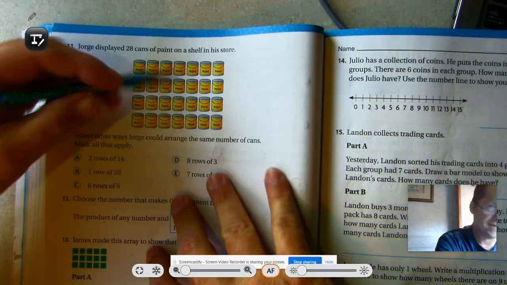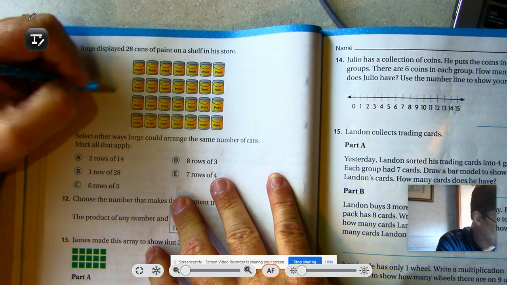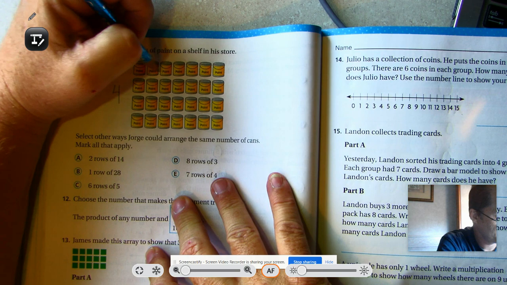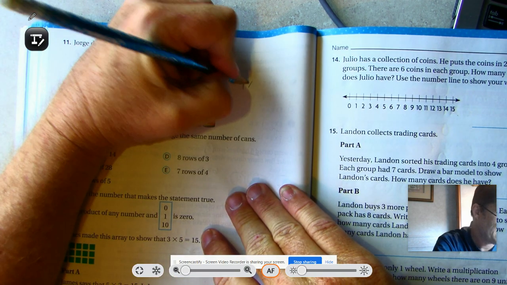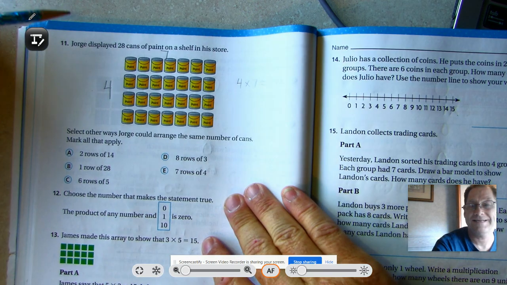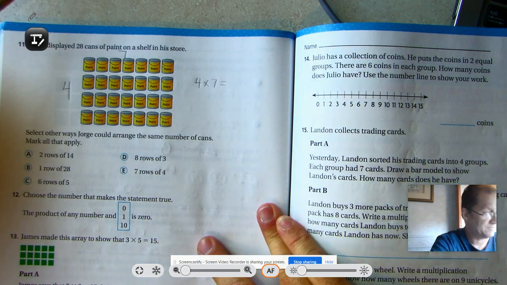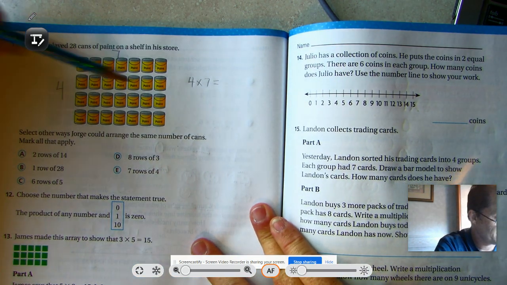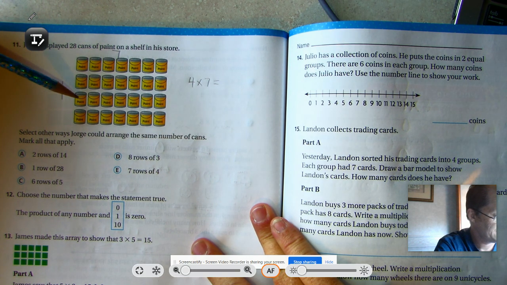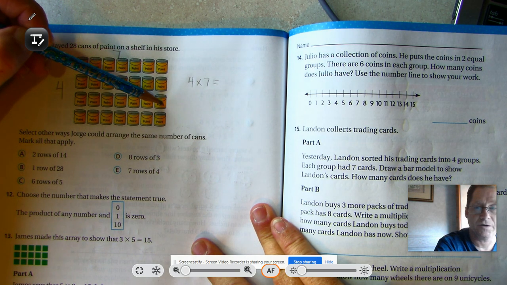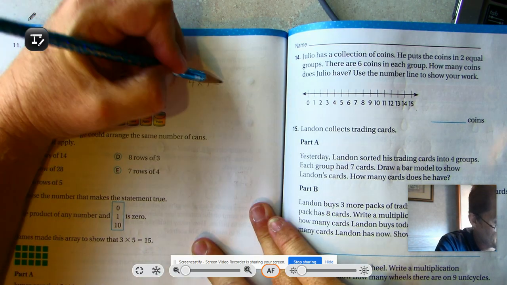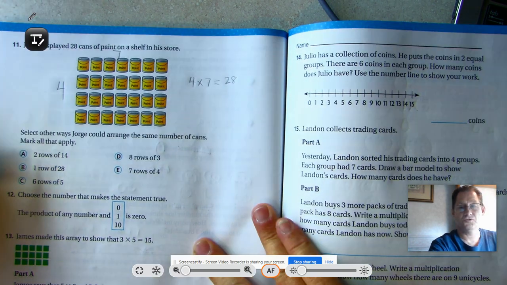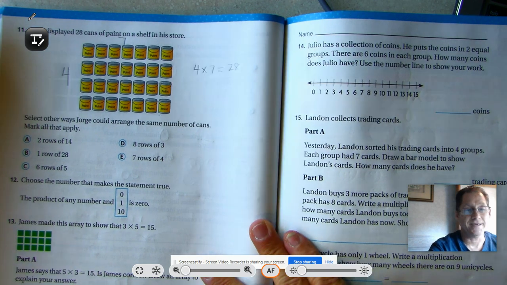All right, so in this array, I see 4 rows, and in each row I have 7. So 4 times 7, what does that equal? What is 4 times 7? 7, 14, plus 7 more is 21, plus 7 more is 28. All right, so we need to choose methods that would give us 28.